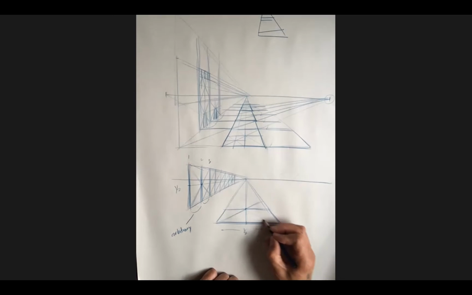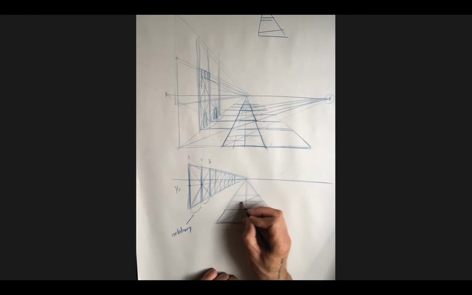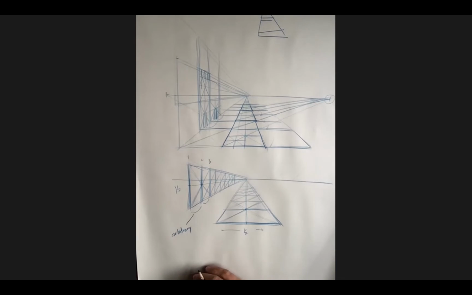So as I do this, from this direction to that direction, those things will line up beside each other, and then it's just rinse and repeat. So now you get an equal recession of rectangles.